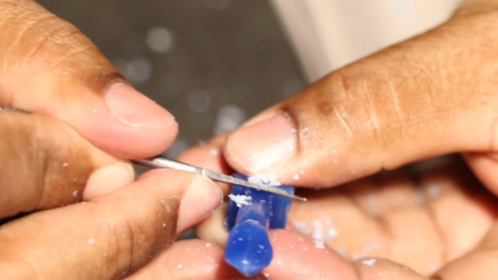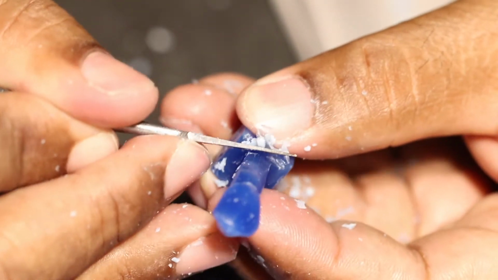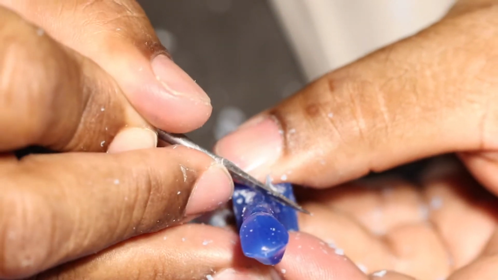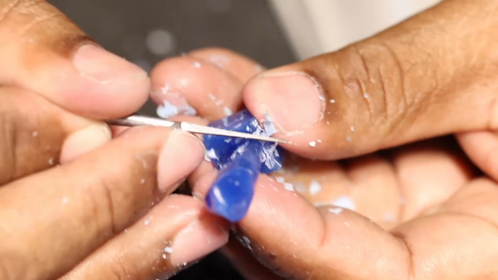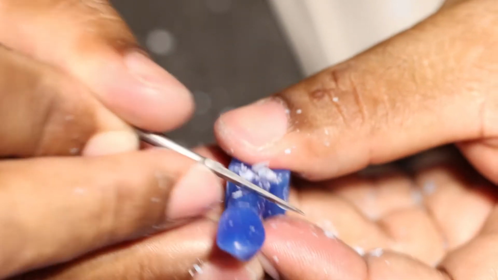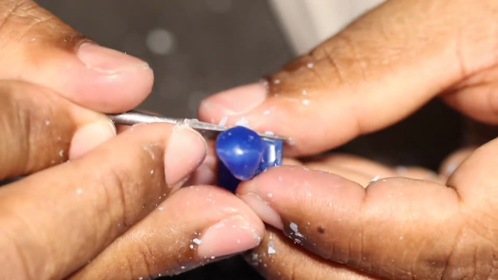Also from the labial, less so from the labial as compared to the lingual. Lingual is where you need to remove a little more excess at the apical.